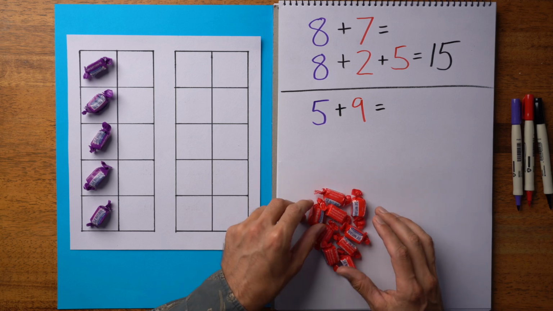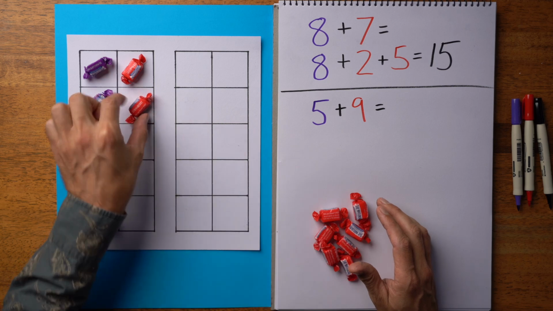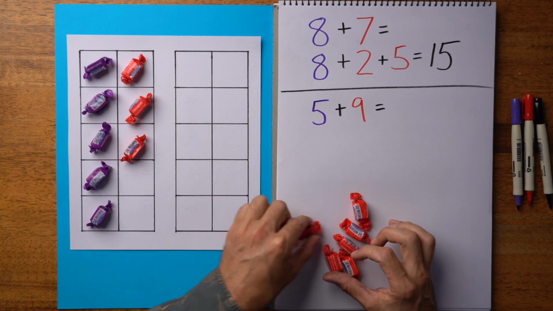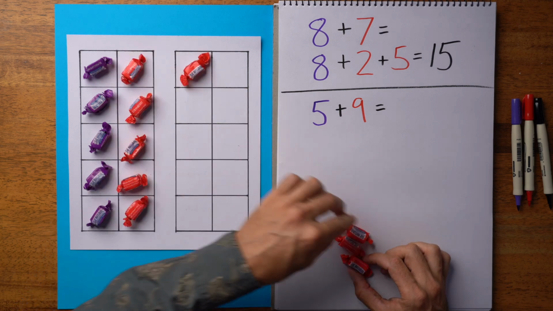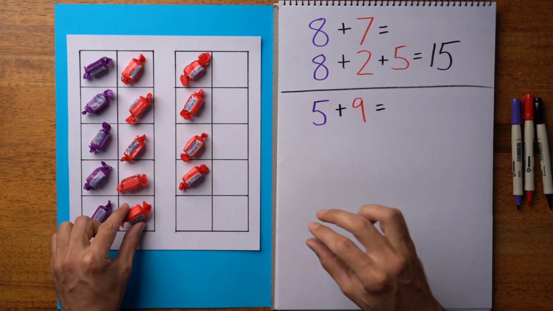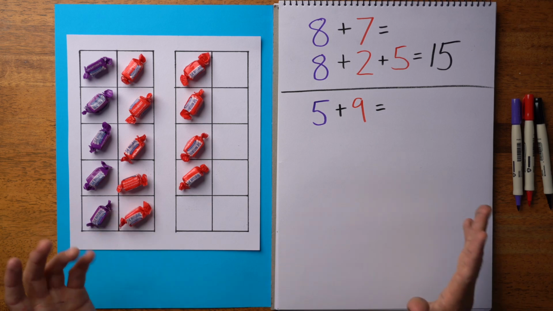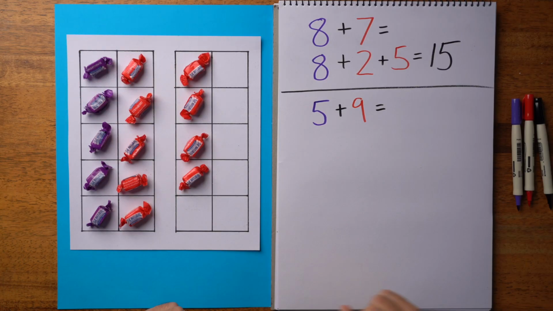And when I add in my 9 cherry, we can see now that we've got 10 and 4 more is 14.